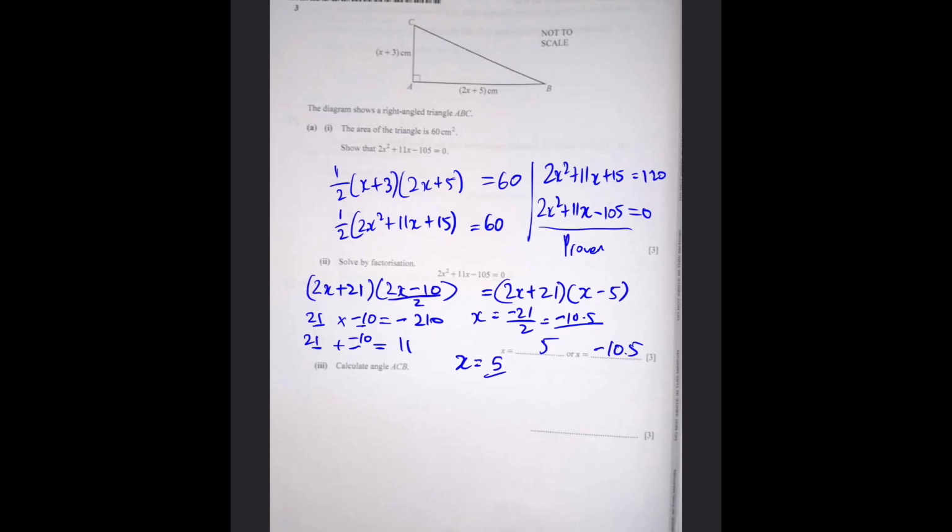Calculate angle ACB. Angle ACB is this angle over here. So first of all, let's find these two sides. Because the length cannot be negative, we can disregard minus 10.5. So x is equal to 5. And that means x plus 3 equals 8 centimeters, and then 2x plus 5 equals 15 centimeters. So you'll write 8 centimeters here and 15 centimeters here.